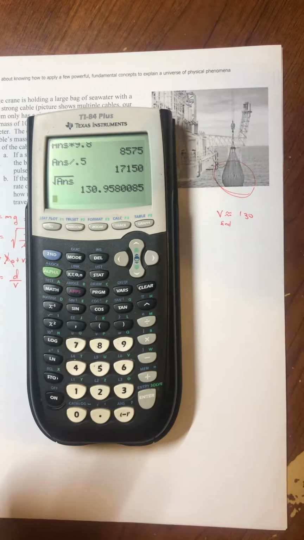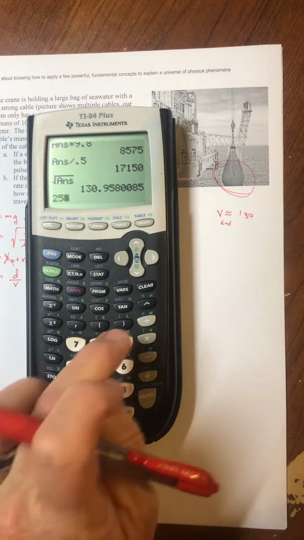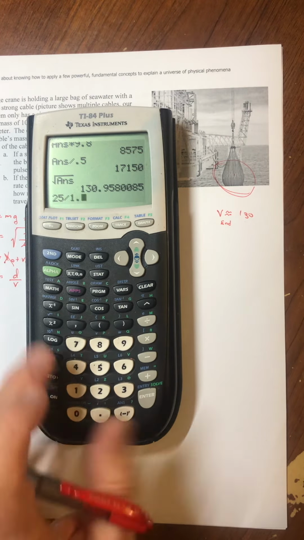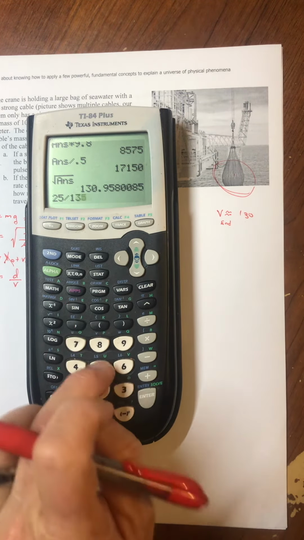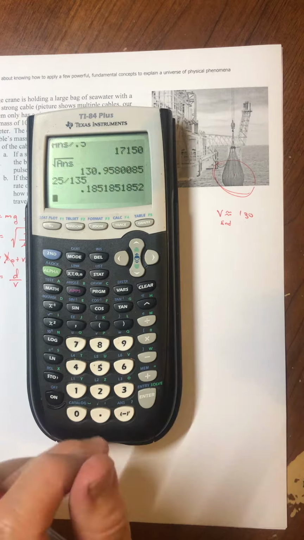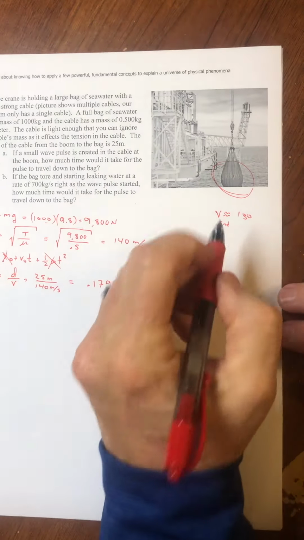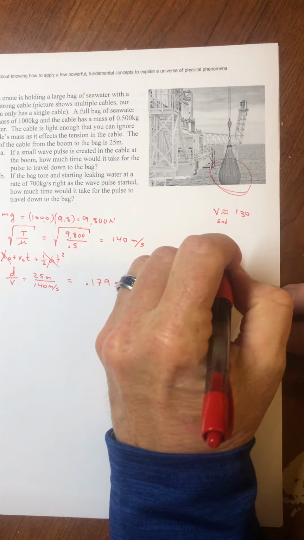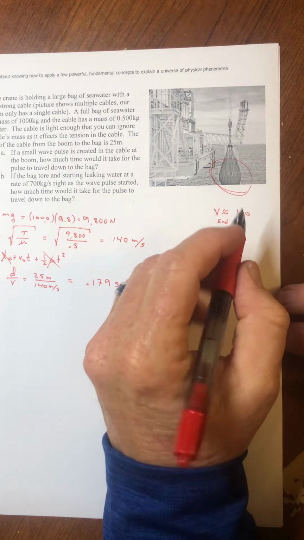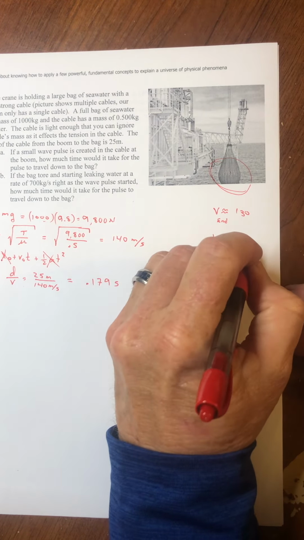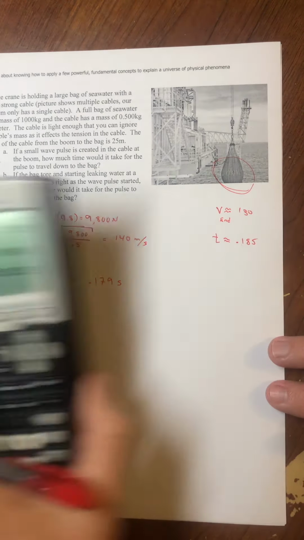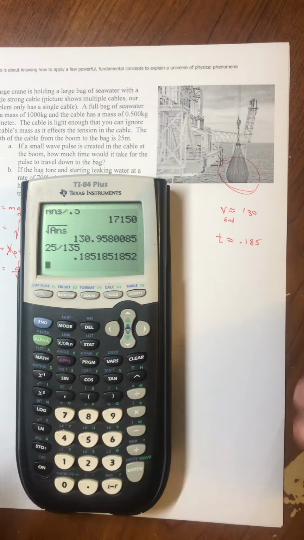So what if I did this? What if I took the 25 meters and divided it by an average speed of 135 and got 1.85. So my rough guess, because it's all based upon averages, which are linear functions, and we don't have linear functions here.